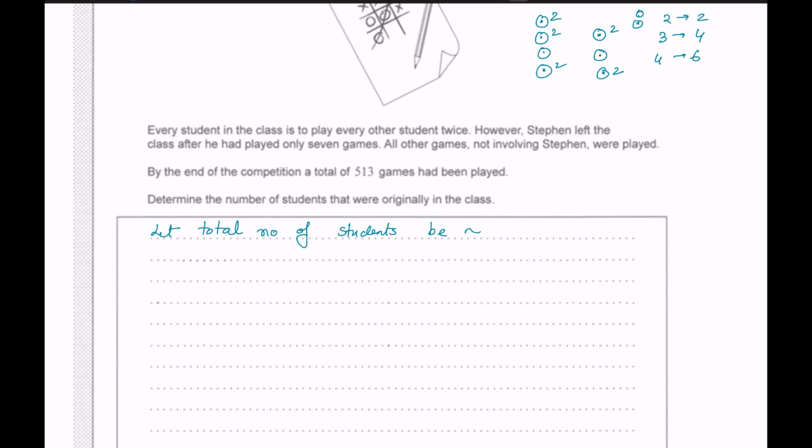Now here, we can make a generalization. Each student will be playing every other student, right? So he will be facing all the students except himself. So n minus 1 students and two games with each student. So the number of games each student plays is twice n minus 1.